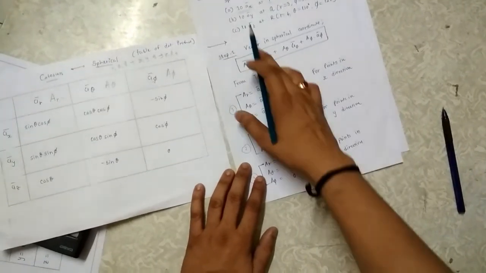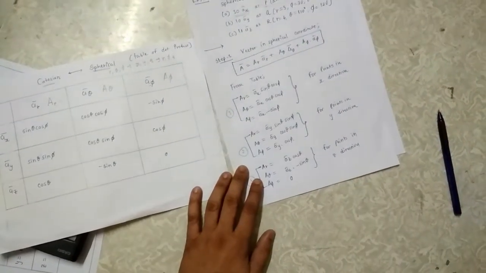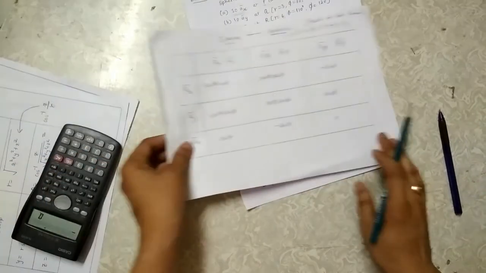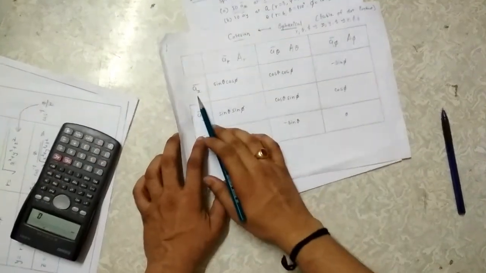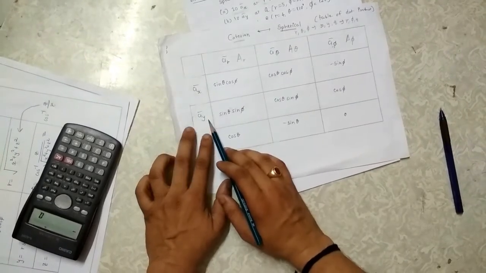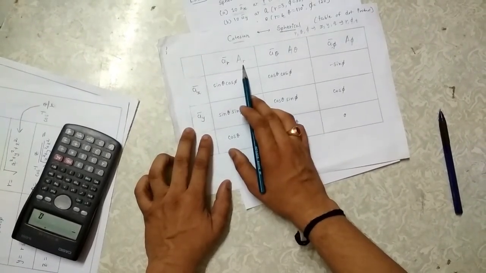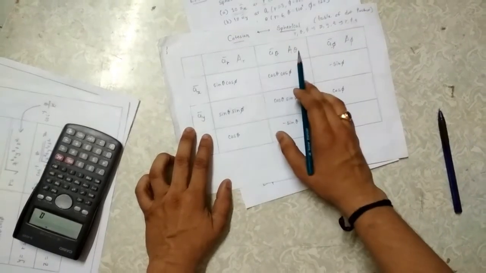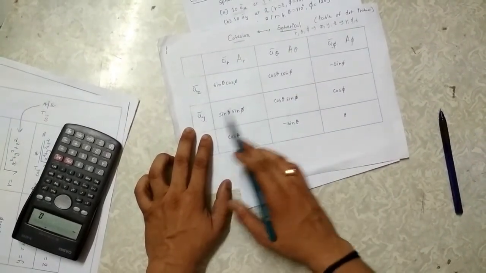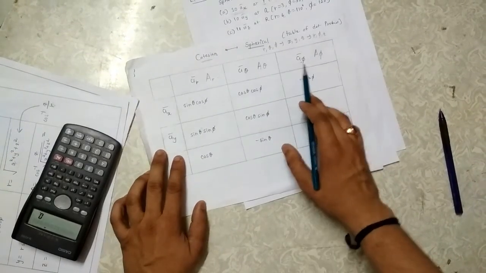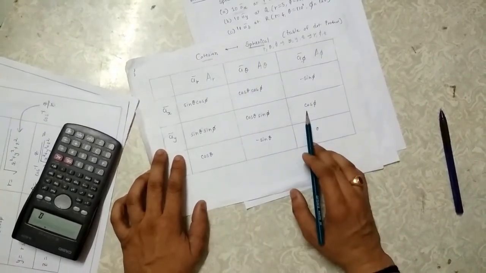Second, for Y, that means for Ay, how will we find it? The same thing we did for Ax, now we will do for Ay. That means Ar is equal to Ay into sin theta sin phi, A theta is equal to Ay into cos theta sin phi, and in the same way A phi is equal to Ay into cos phi.